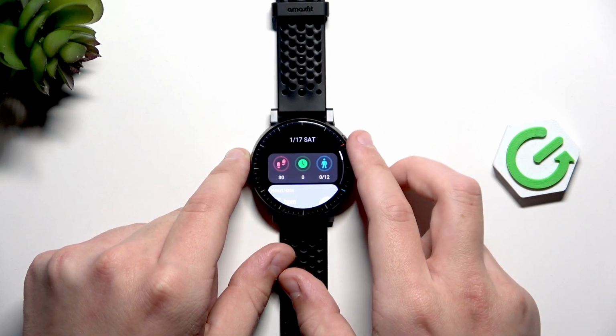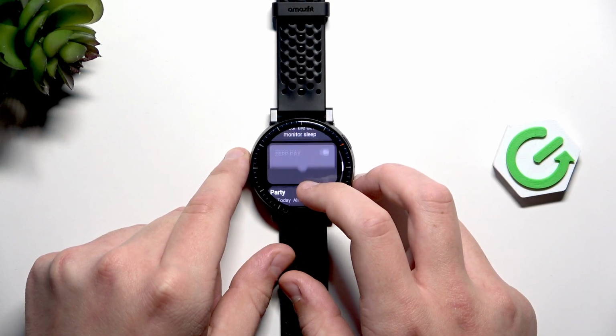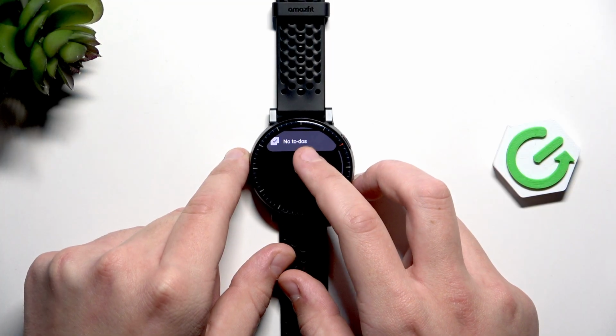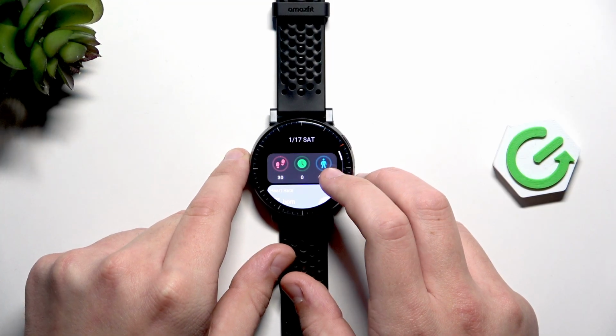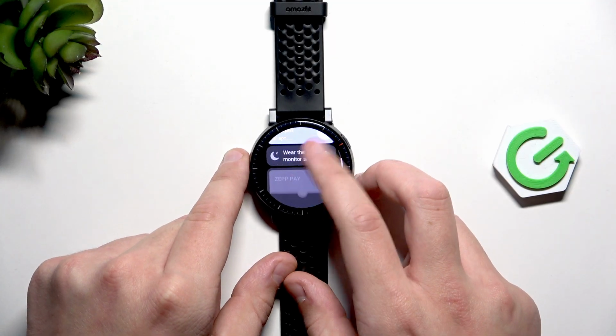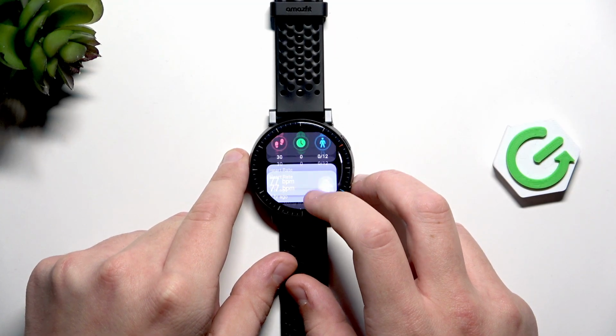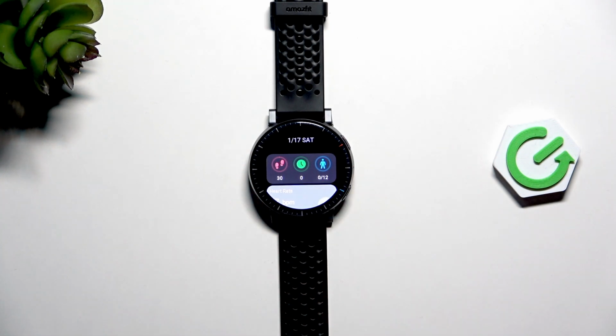Now after we leave, we will have everything that we have added. So this is how you guys can easily customize them. It's pretty easy. All you guys have to do is click it and then select the ones that you want on your watch. So that's it for the video.